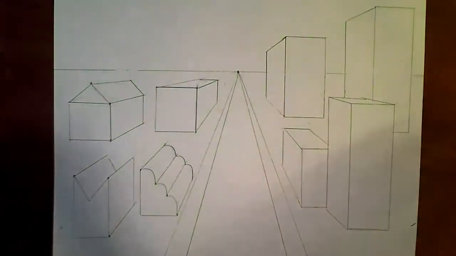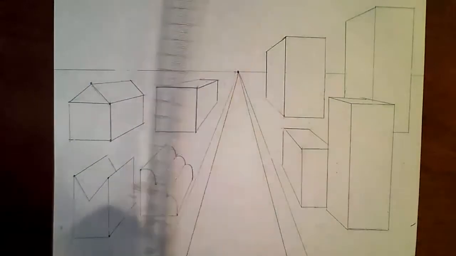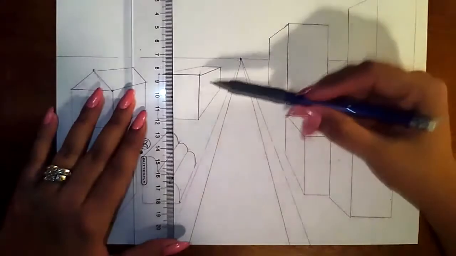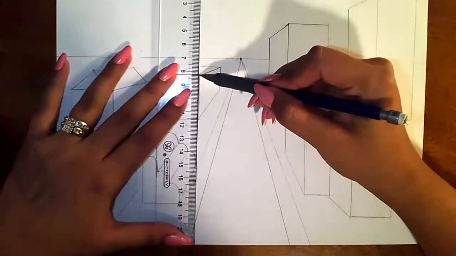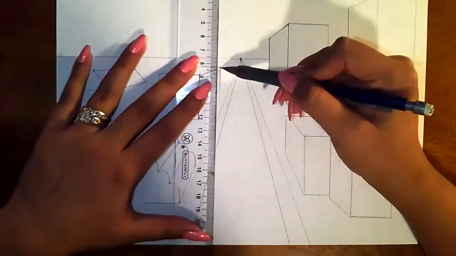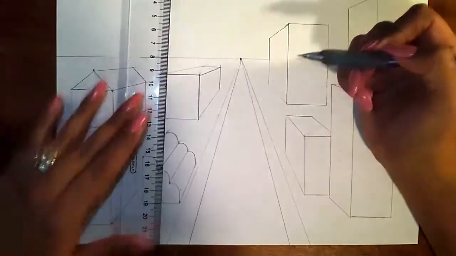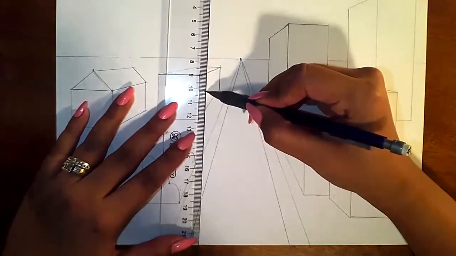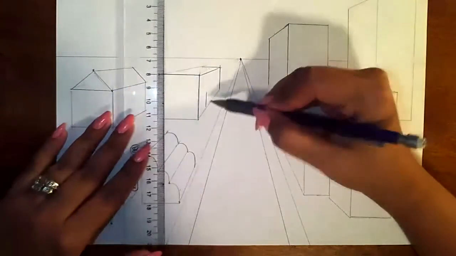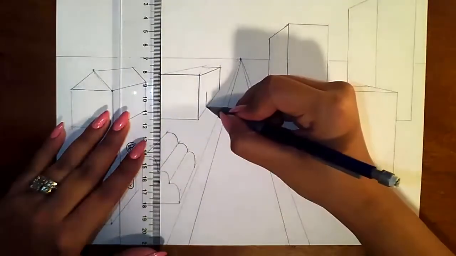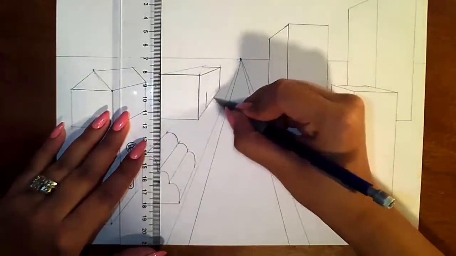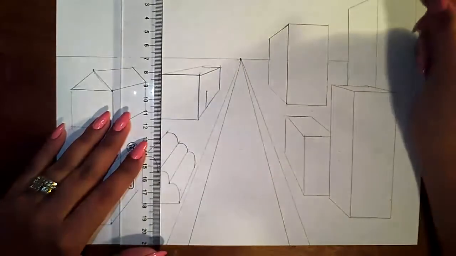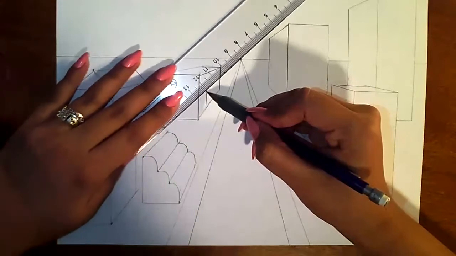First things first, for the doors, let's start with the doors first. The first thing that we're going to do is follow these lines. So remember, if this line is vertical right here, and this line is vertical right here, our door is also going to be vertical. So all I'm going to do is make one vertical line. The bottom is already connected to the vanishing point because we have this line. So the top of the line, I'm going to connect that to the vanishing point.